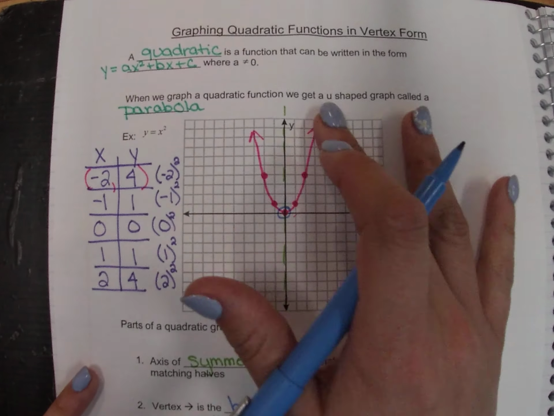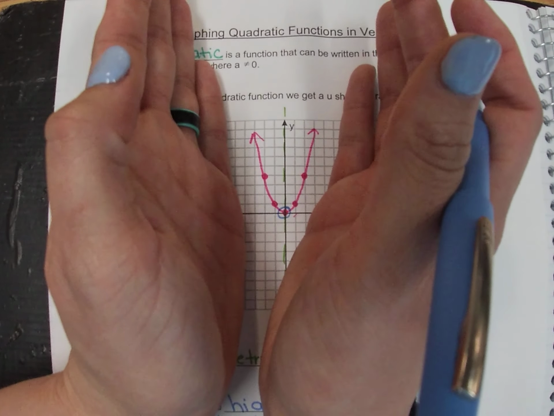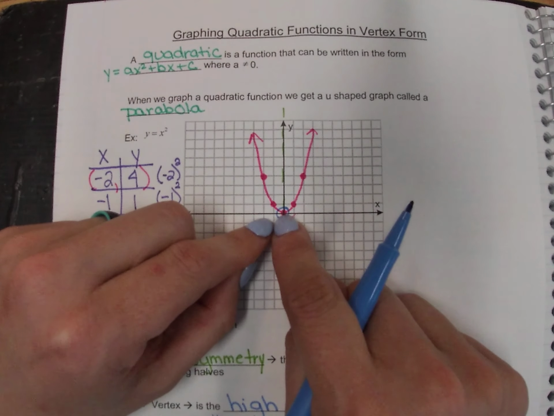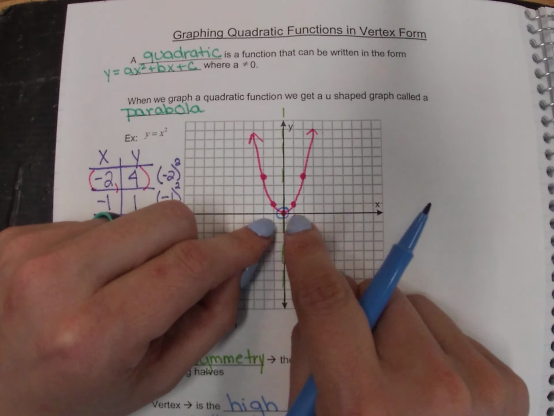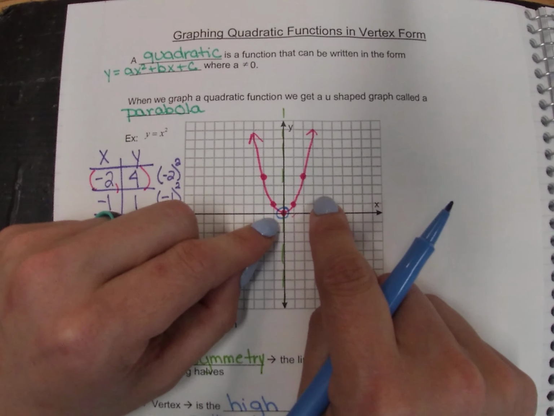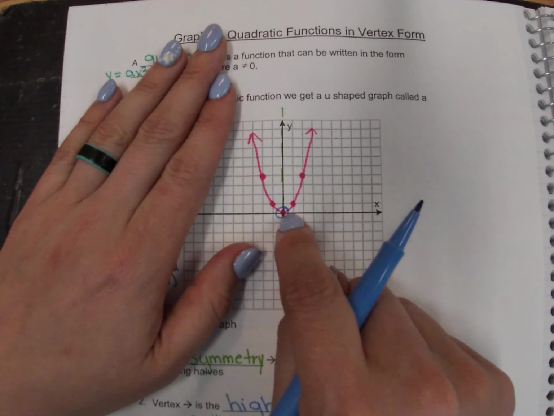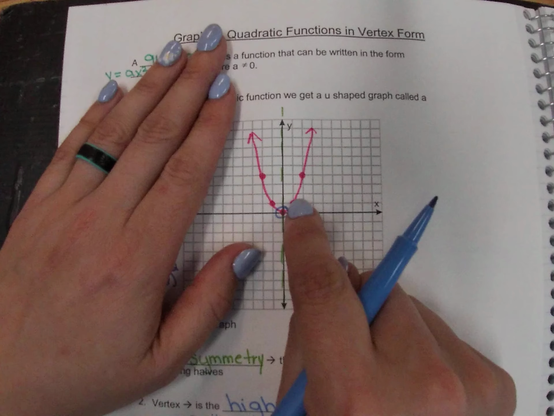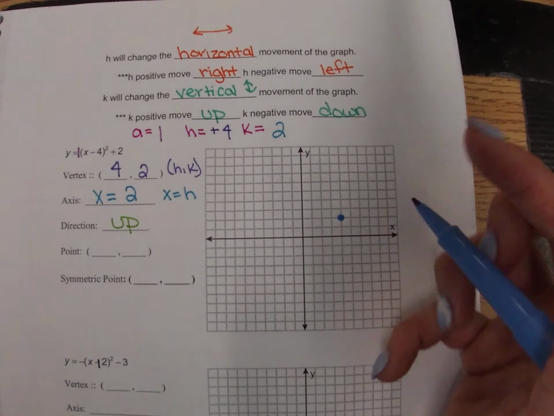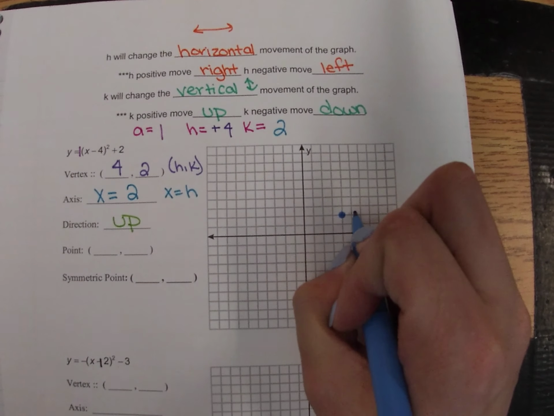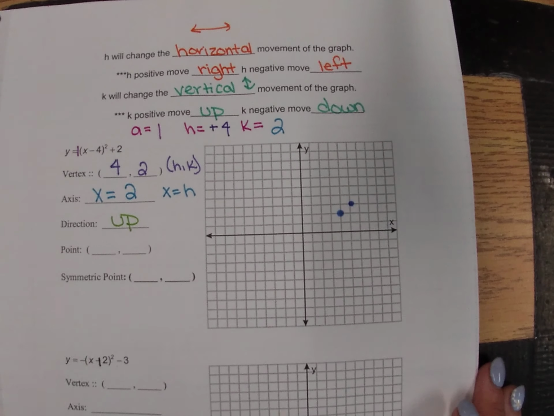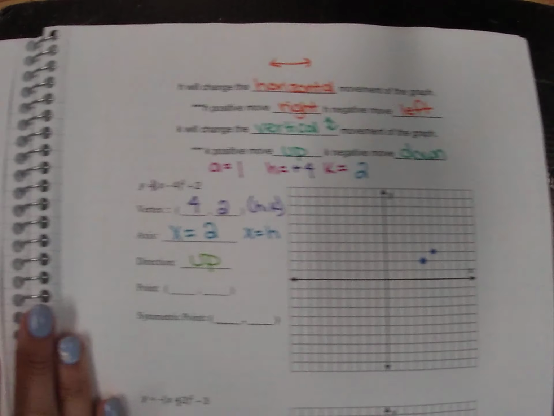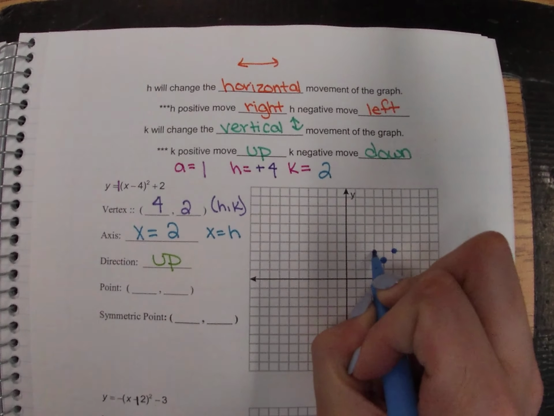So we want to mimic this exact same parabola except instead of it now having a vertex at the point 0, 0, we want it to now have a vertex at the point 4, 2. So if we look at how this next point falls, this next point is over 1, up 1. So the next point that we want to do is from this vertex, over 1, up 1. Okay, there's another point that goes over left, up 1. So from here, I'm going to go over left, up 1.